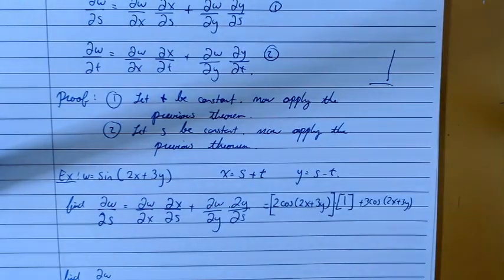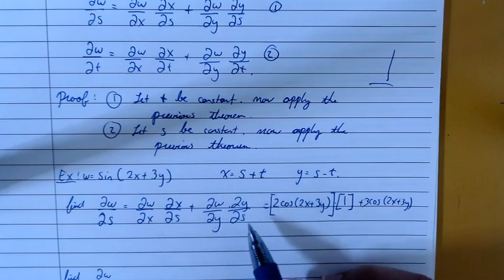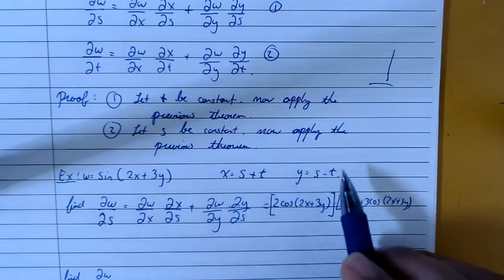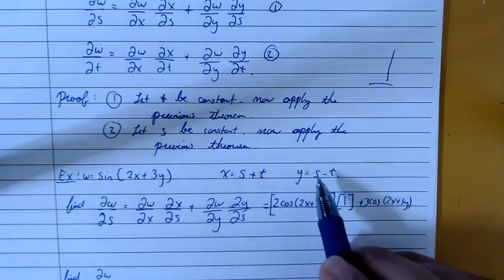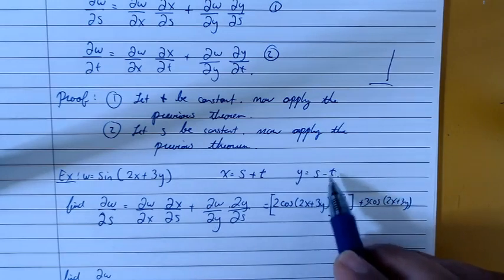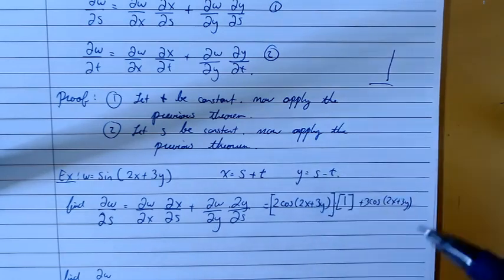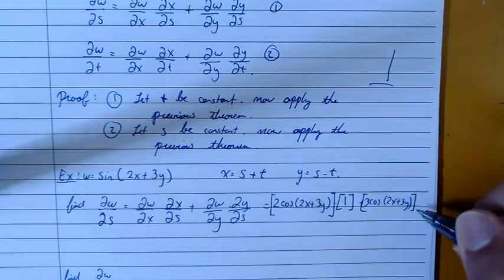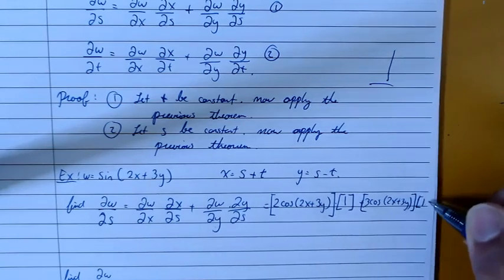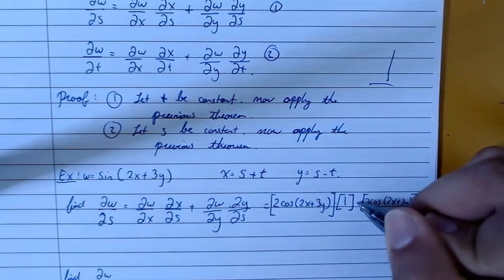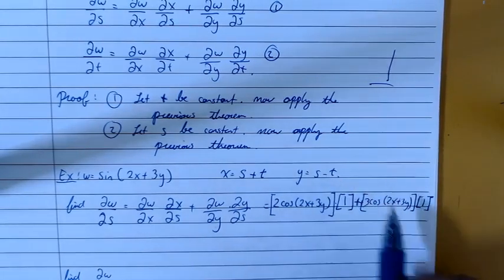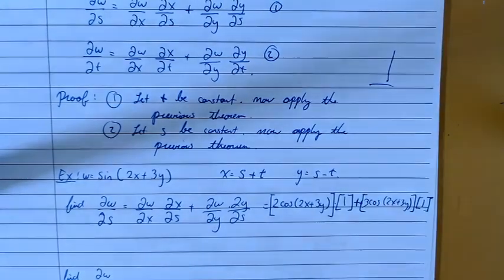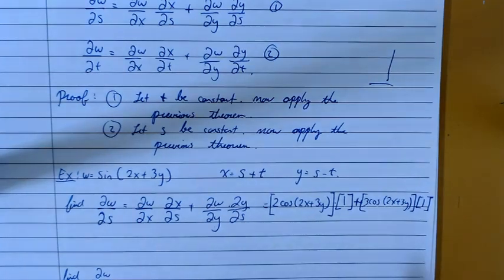And now we need to multiply that by del y del s. Okay, well the derivative of this with respect to s would give us 1, and the derivative of this with respect to s would give us 0. So you just say times 1 plus 0, which is just 1. Or it should be 1 minus 0. But either way, that's just 1. All right, so there's our derivative.